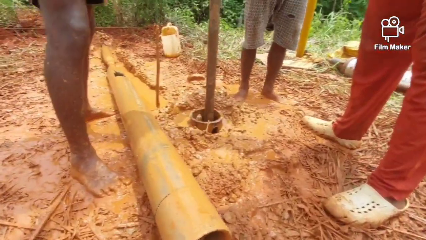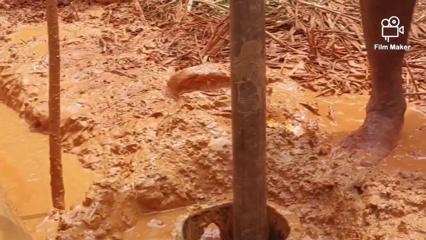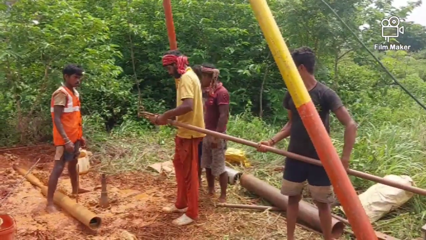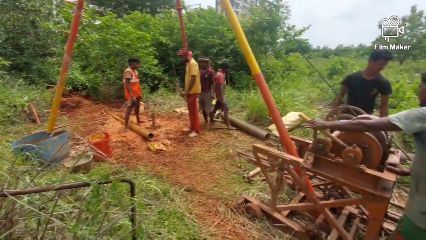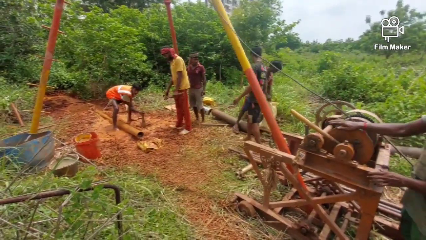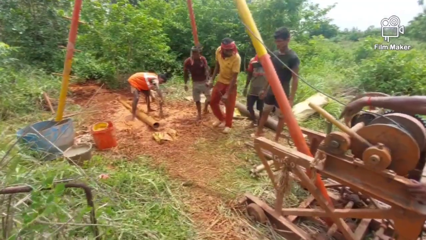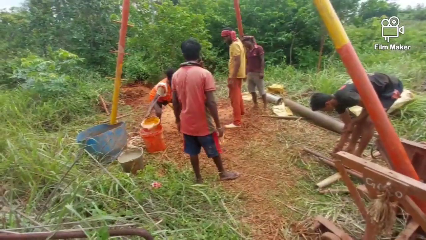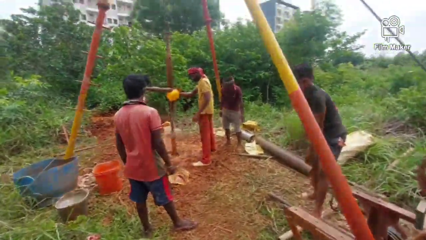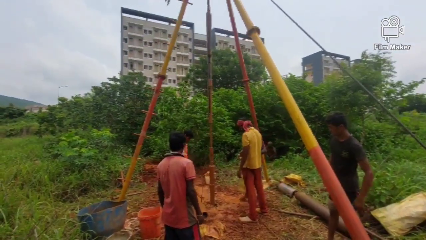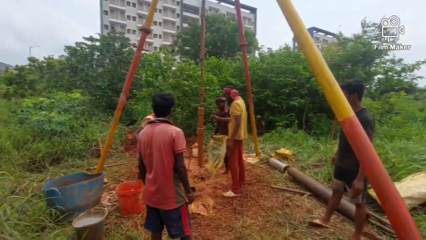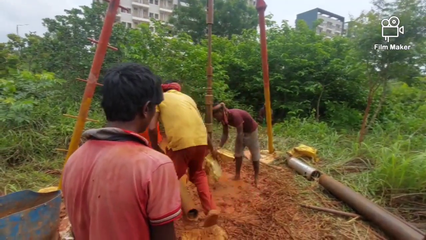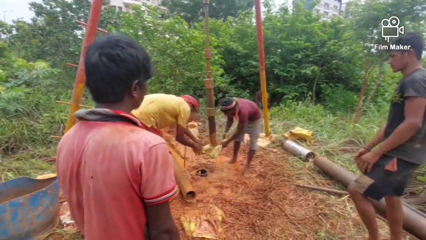Here they are pushing because they want to collect the undisturbed soil sample, and it is driven into the ground. Here they remove the barrel of the undisturbed soil sampler. After removing that, it should be remembered that every time the sampler should be cleaned, and also observe whether the cutting edge is disturbed or not.